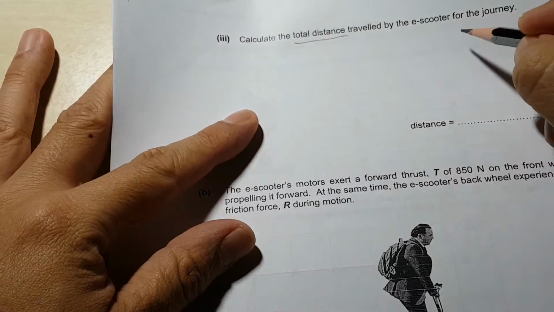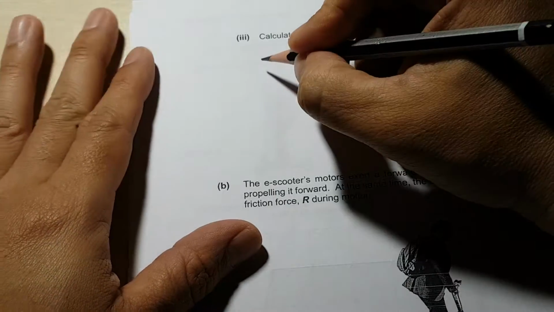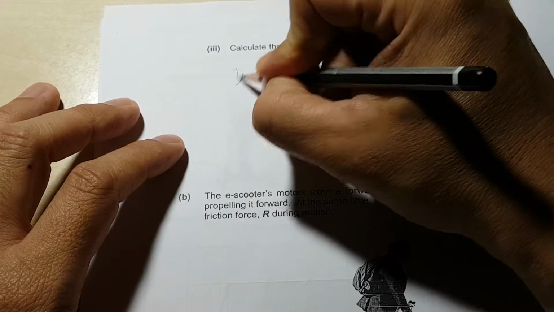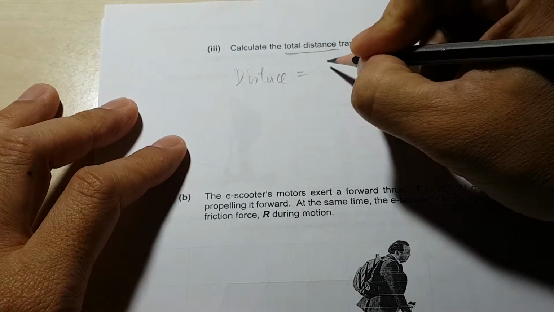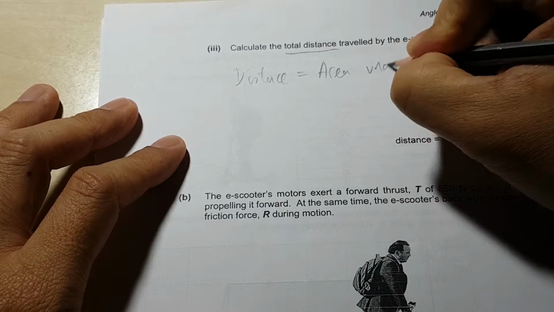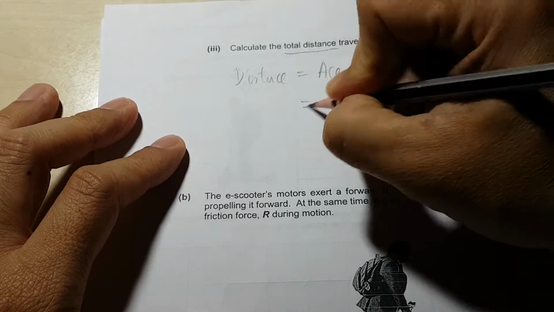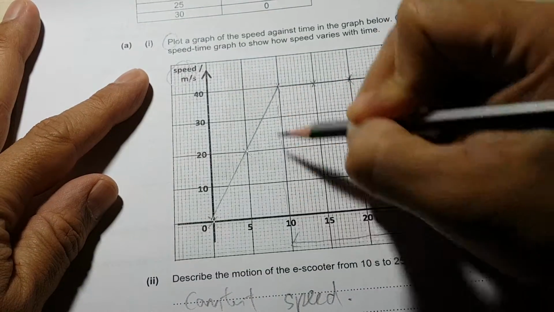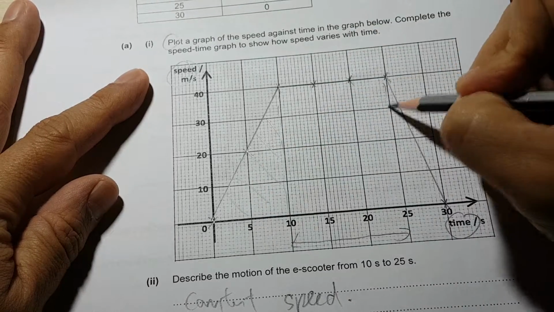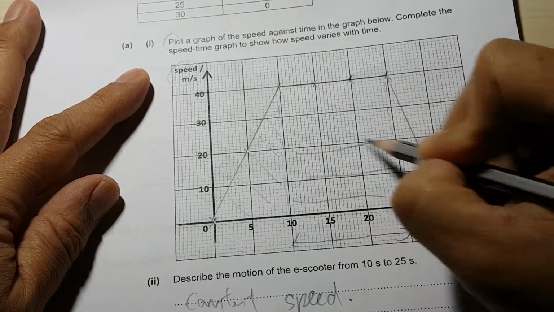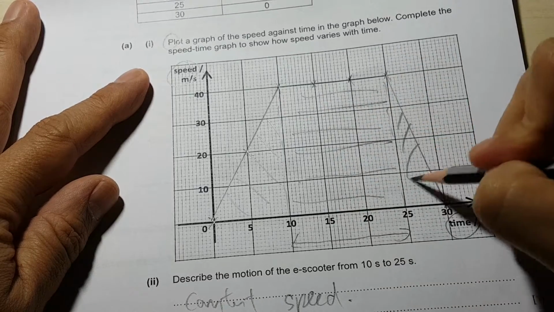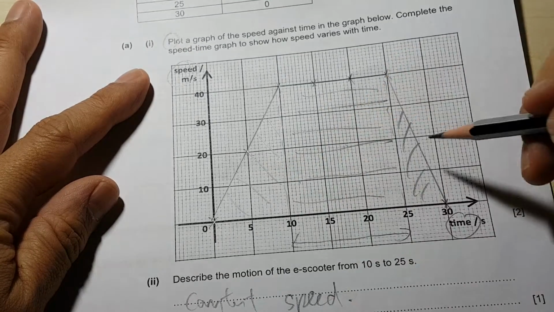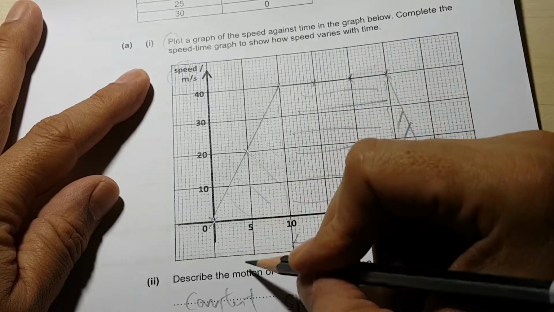Next one, they ask you to calculate the total distance for the whole journey. How do you calculate distance in a speed time graph? Distance is just the area under the graph. How do you get the area? You can split this into 3 shapes. First shape here, the triangle, plus second shape, the rectangle, plus third shape, the triangle, right? So triangle, rectangle, triangle.